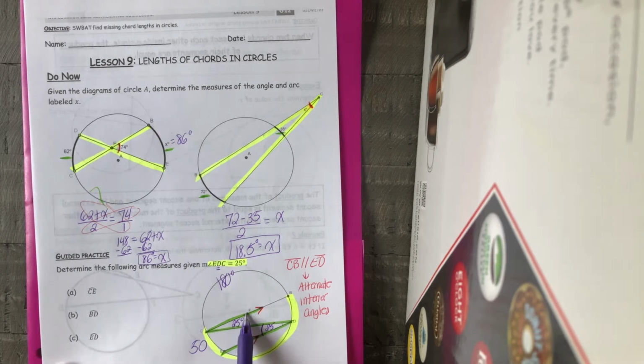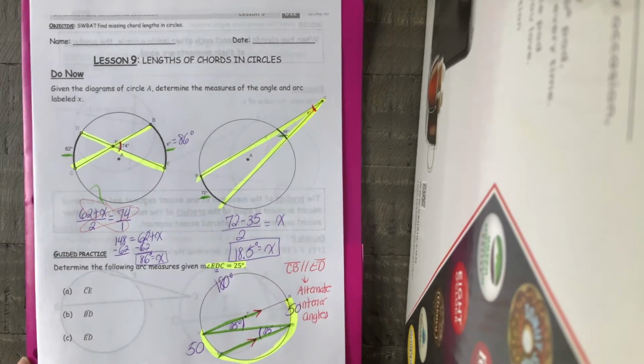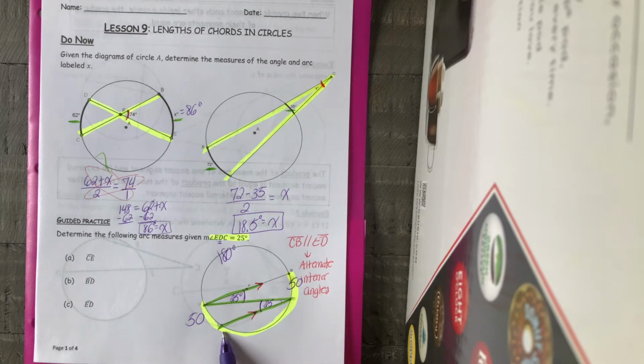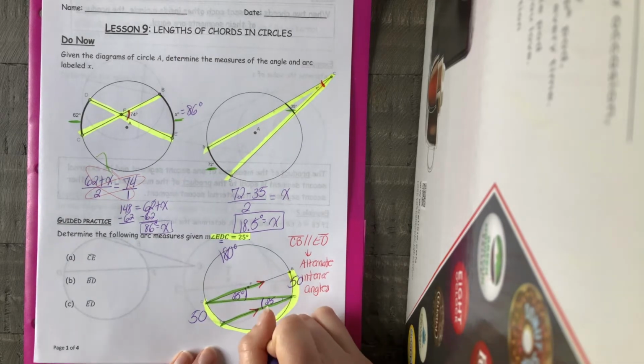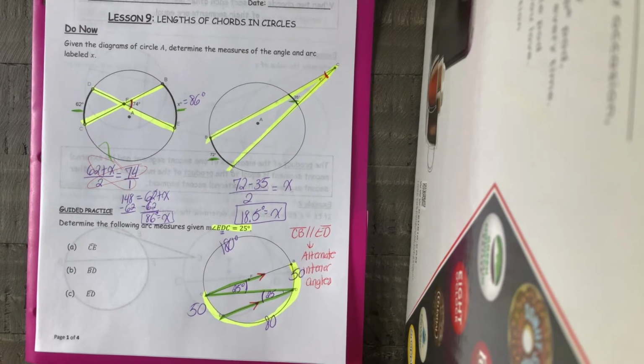Same thing, if this angle is 25, I know that this arc that it's intercepting has to be 50, so I'll label that. And then one more, if I look at the leftover, well, I know that everything that's in yellow here makes 180. So 50 and 50 is 100. I know that 100 plus 80 is 180. All right, I feel like we've come up with as much information here as we possibly can.